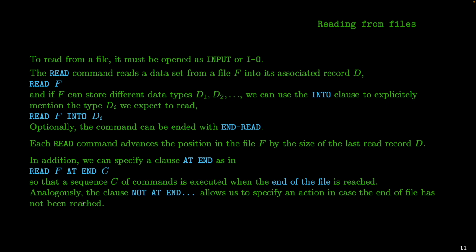And similarly to the at end clause, there's a not at end clause. Here we can specify some action that is to be performed before we reach the end of the file, so if we're not at the end. This is not always necessary. Usually once the read statement is over, you can do something with the data you've read from the file.